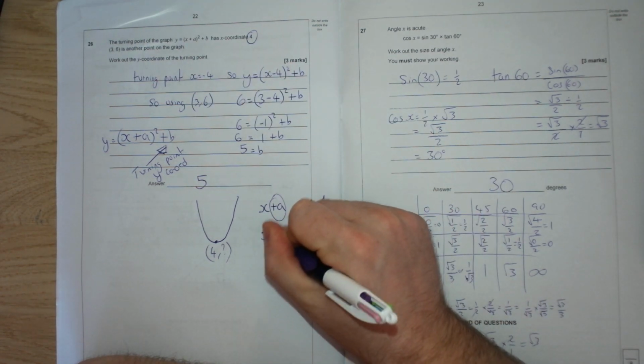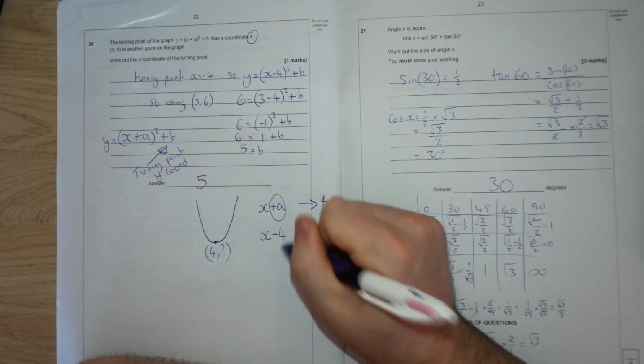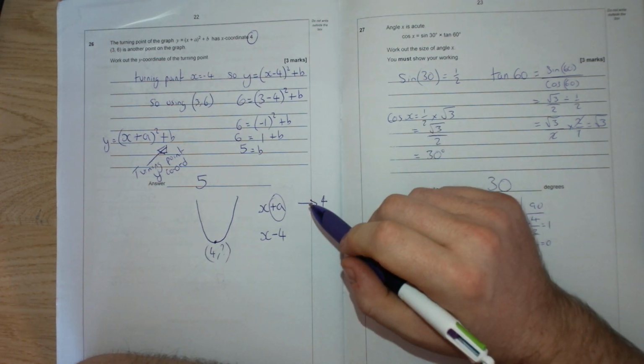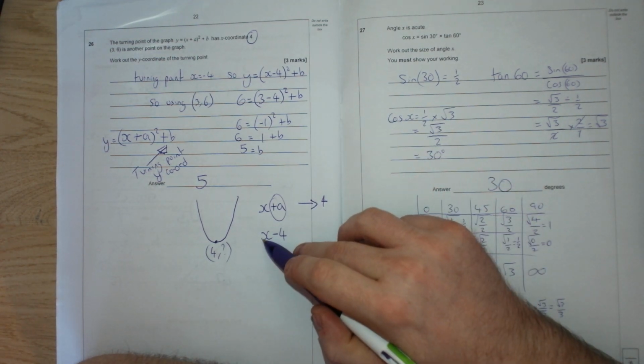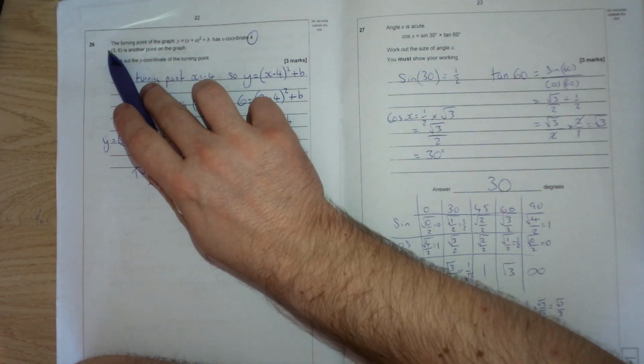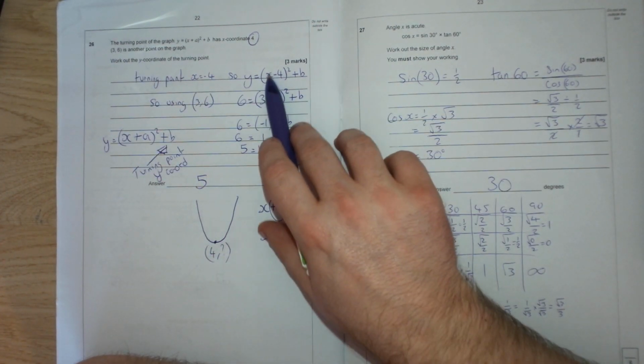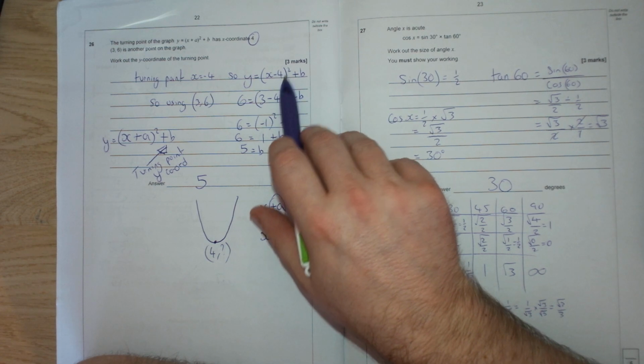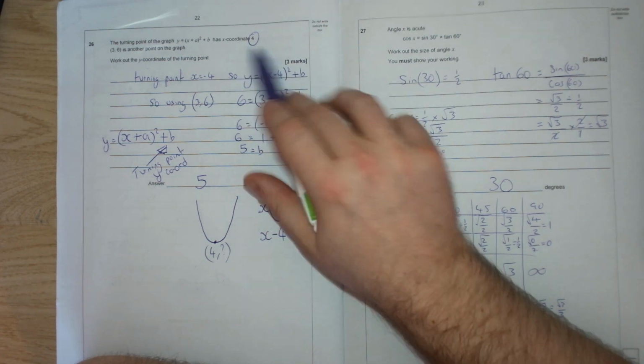So x minus 4 must be the bracket, because when I put 4 in it, 4 take away 4 gives me 0. So we can put that in: y equals (x minus 4) all squared plus b. So that gives me the x coordinate.